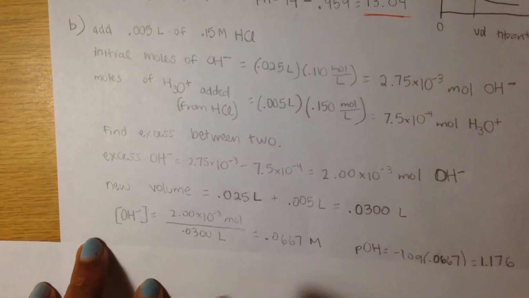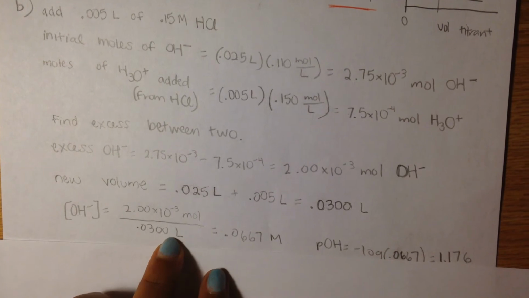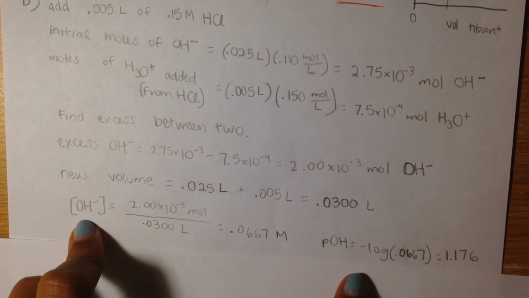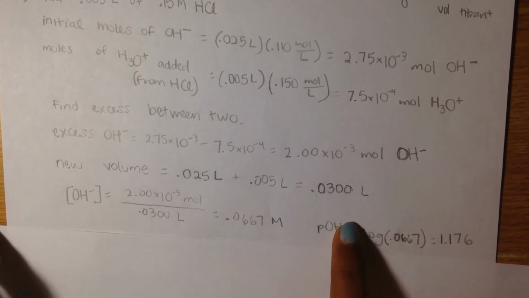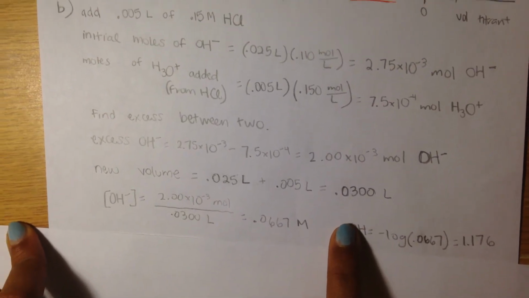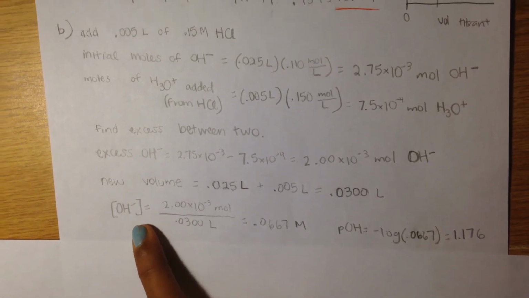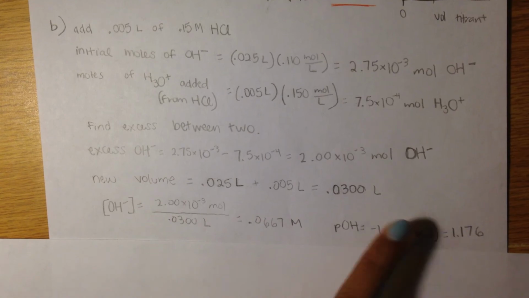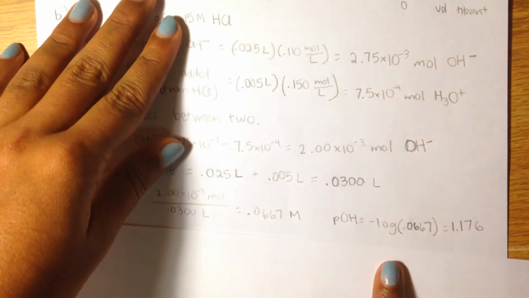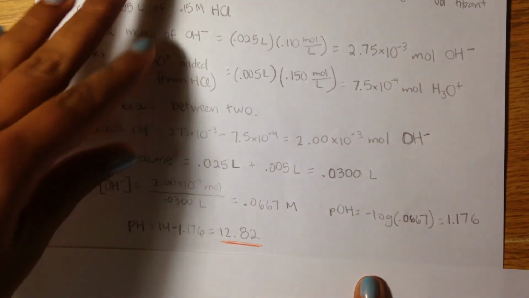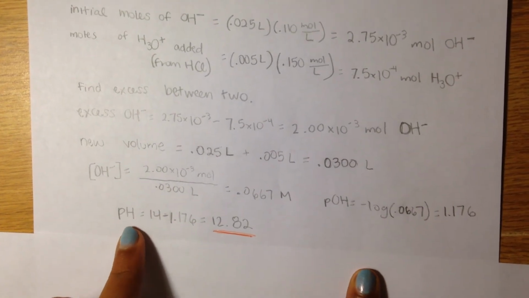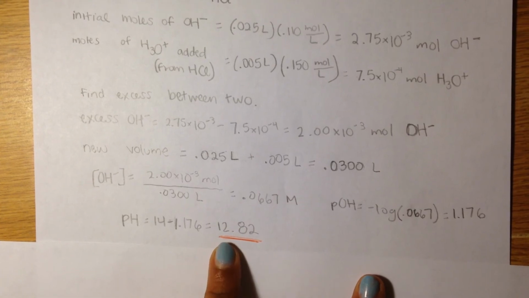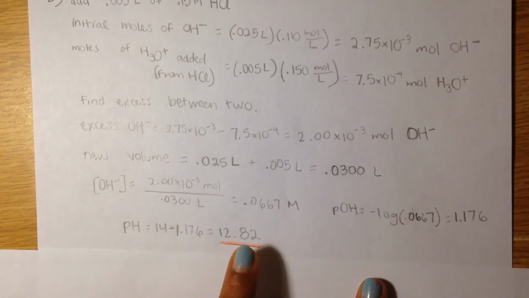So now to find the concentration, you do moles per liter, and this is the concentration that you get for OH minus. So the pOH is from the concentration of OH minus, and you do a similar calculation and you get 1.176, and then you can find the pH from that. So you do 14 minus 1.176 to give you the new pH, which is 12.82.